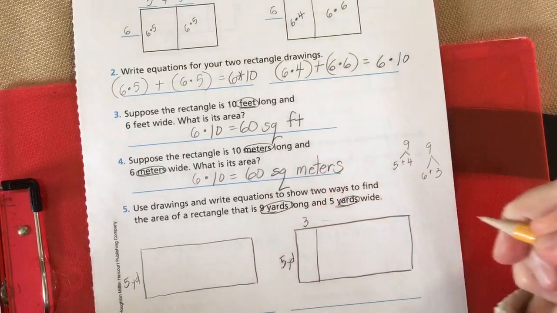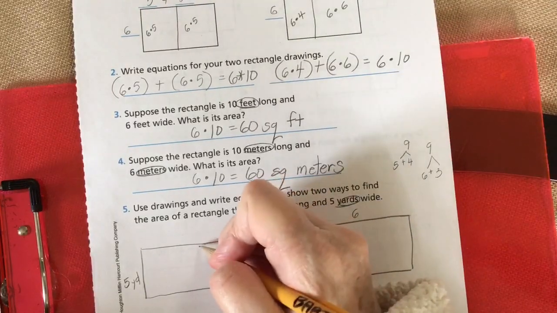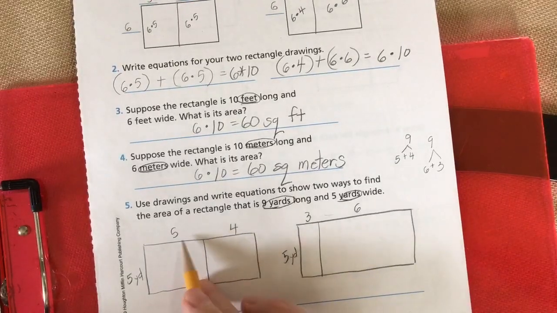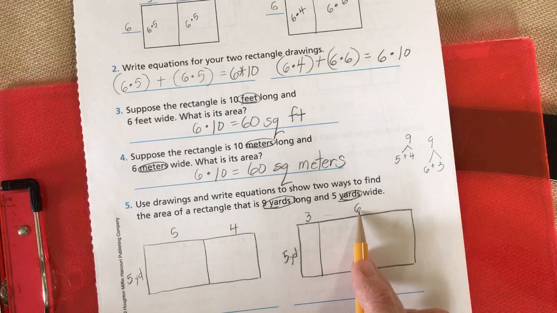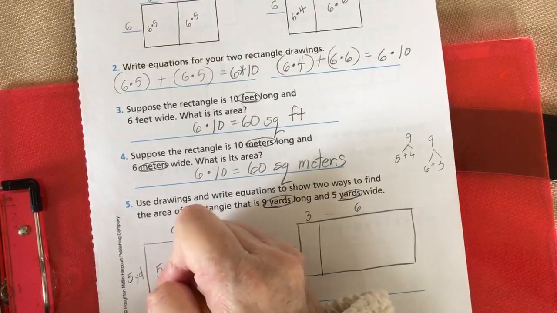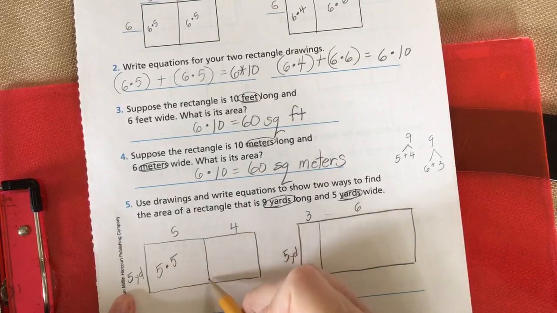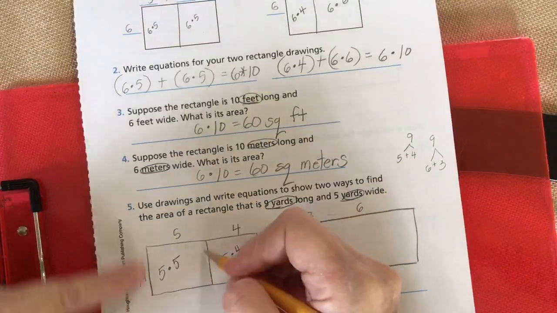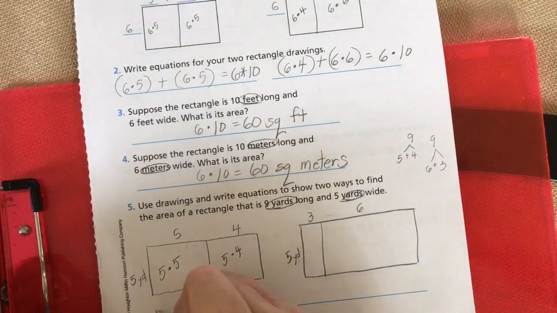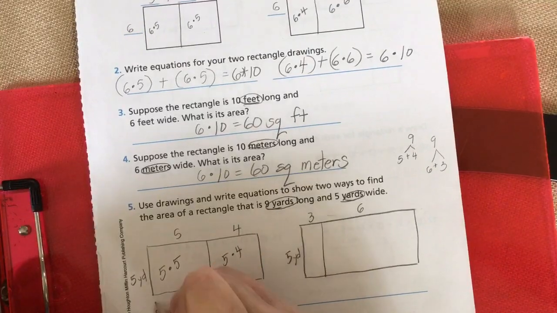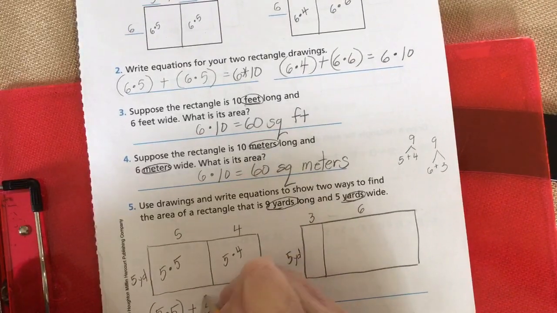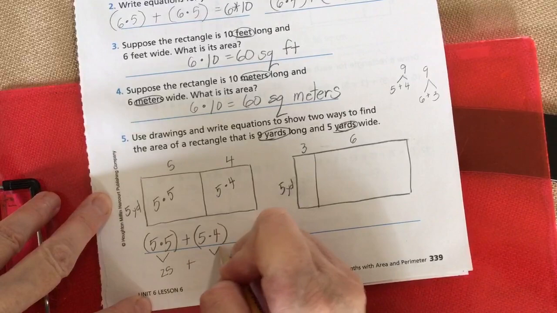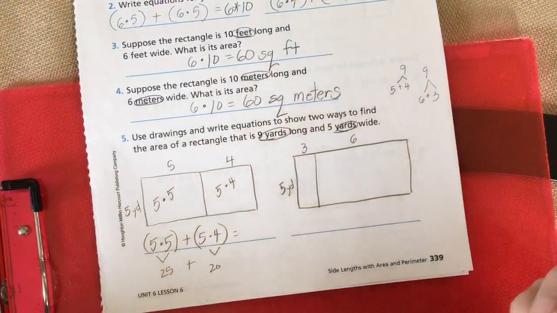So I'm going to make that a 3 here, and I'll make that a 6. I'll make this a 5 and this a 4. And together you can see that 5 and 4 add up to 9, 3 and 6 add up to 9. So right here I have 5 groups of 5, and here I have 5 groups of 4. This is still 5 yards long right here. So 5 groups of 5 plus 5 groups of 4. Okay, so that's 25 plus 20, and that will get me my area.